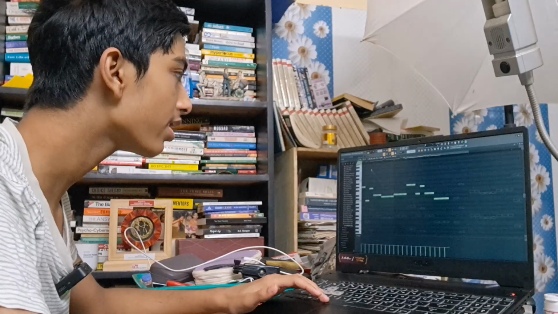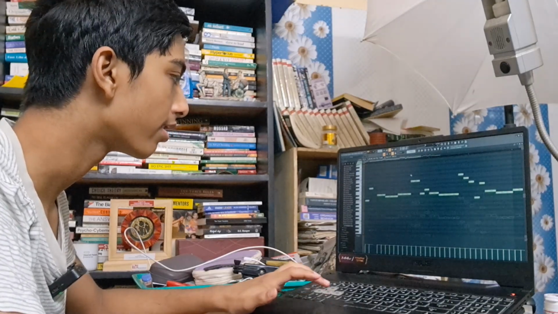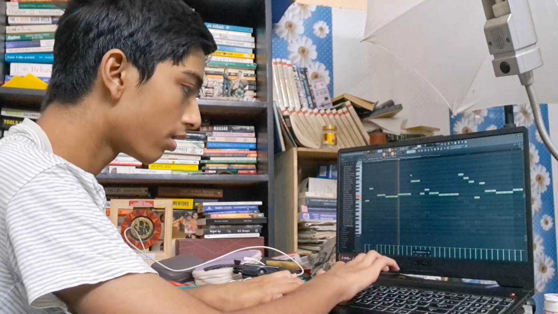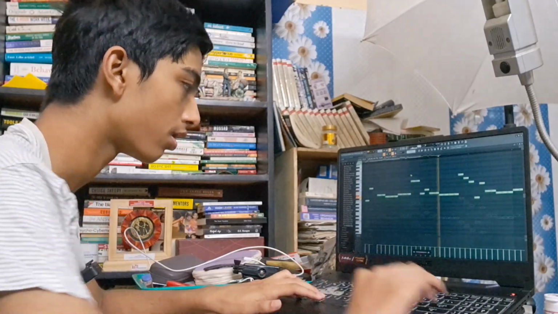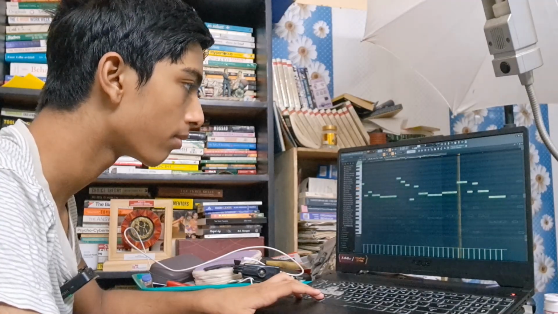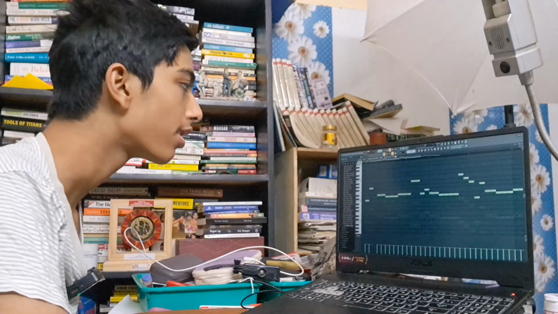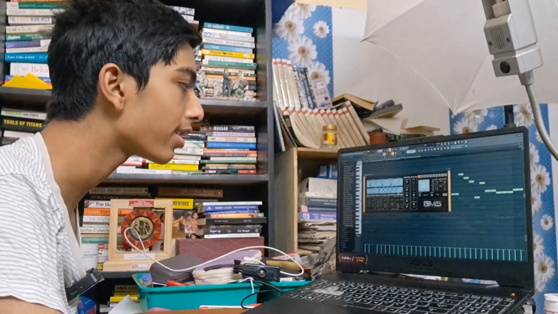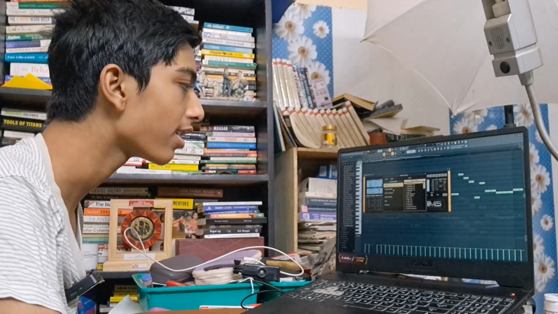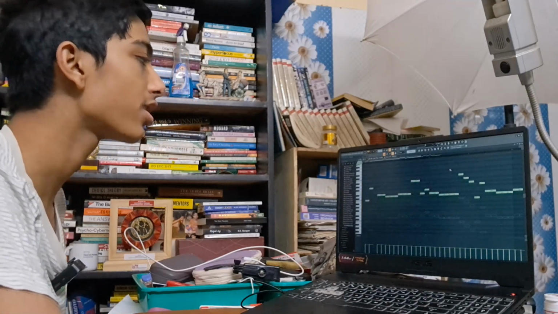So over here, the start of the song, this lead. That was the GMS lead 3, which you can find in the leads and synths section of the presets library in GMS.